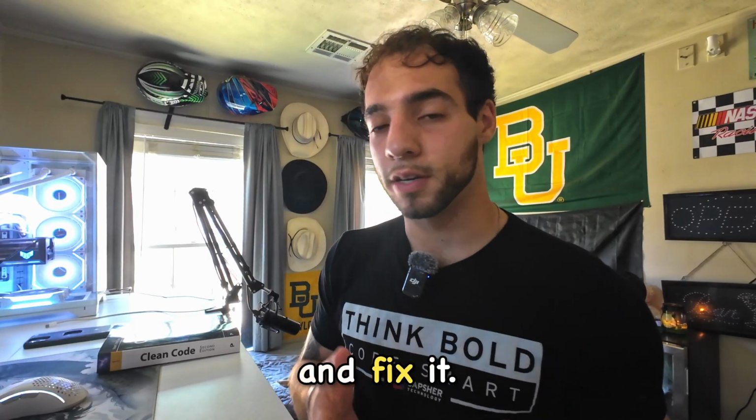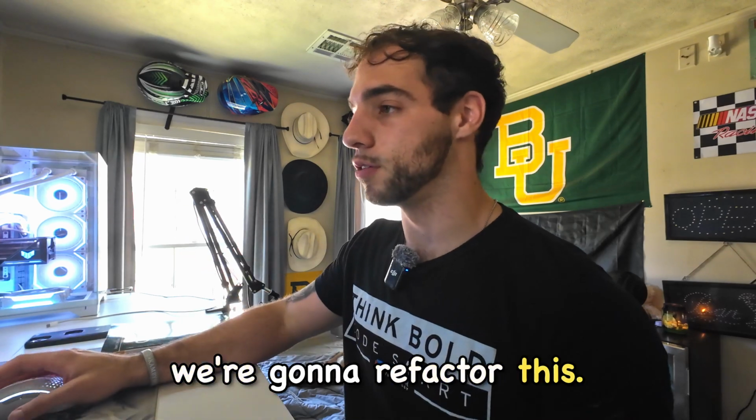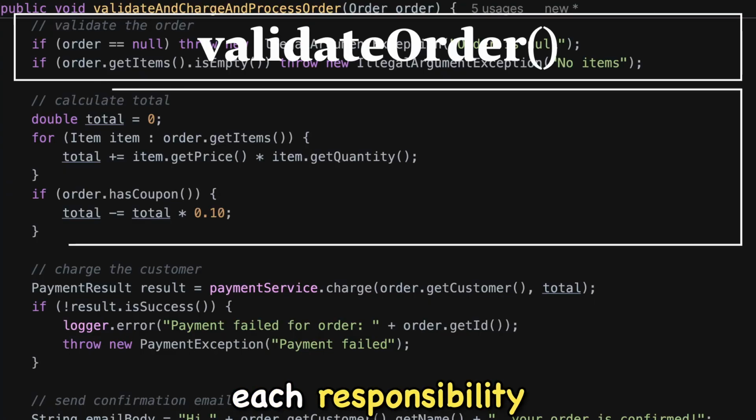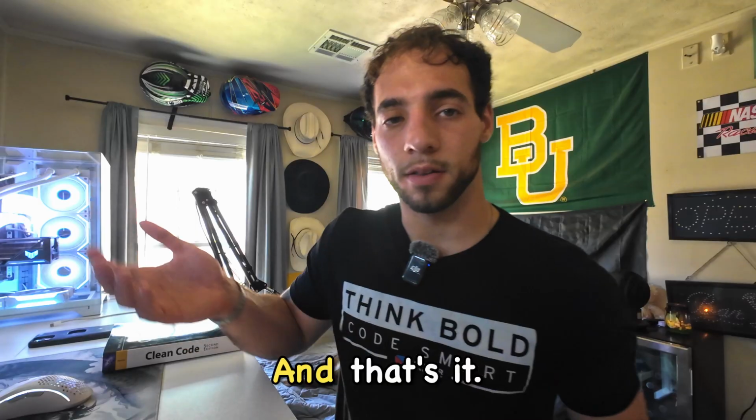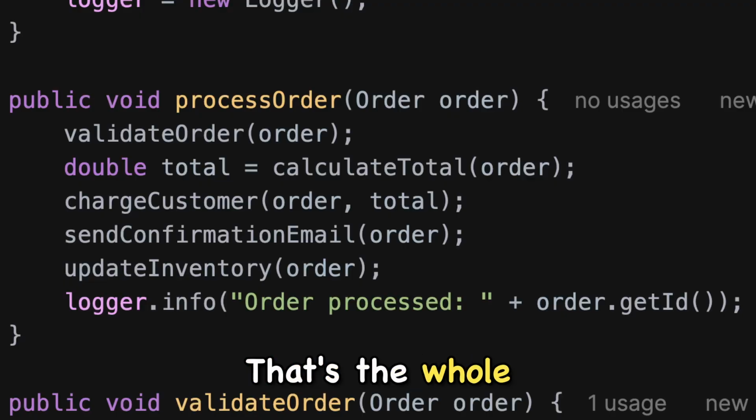So let's go ahead and fix it. Looking back at our code, we're gonna refactor this. We're gonna extract each responsibility into its own well-named function. And that's it. That's the whole entire function now.